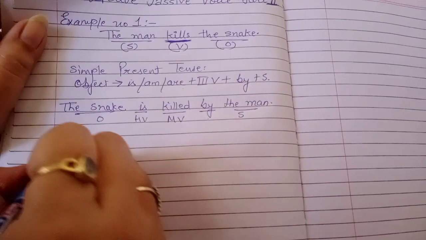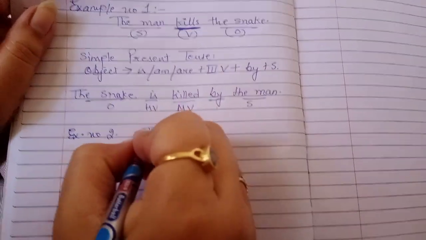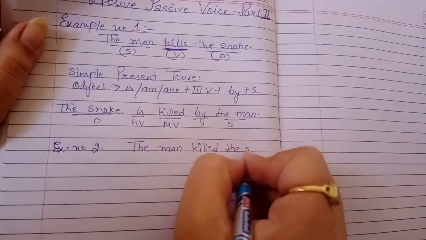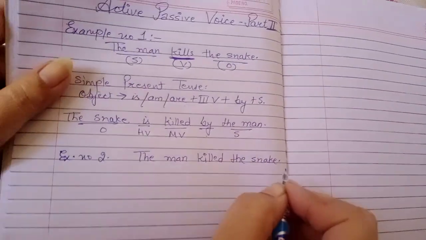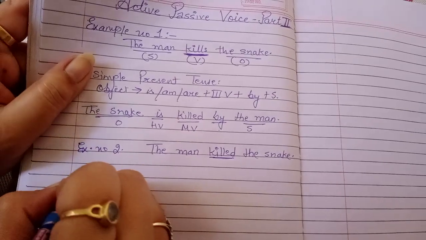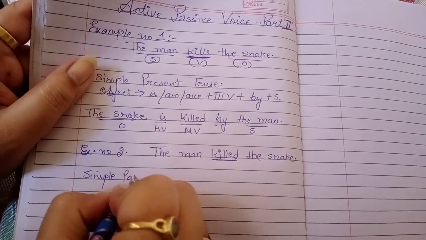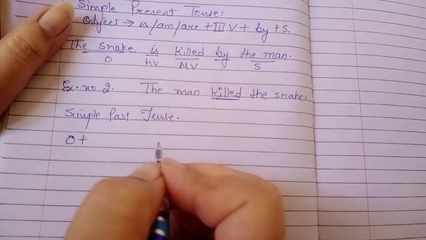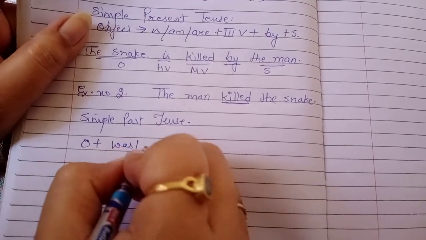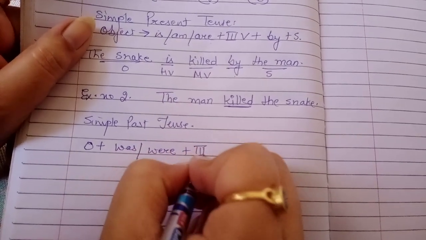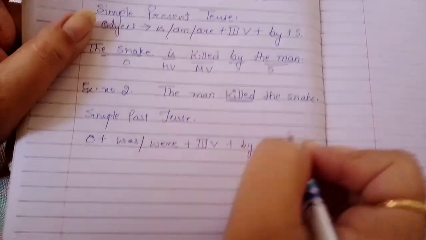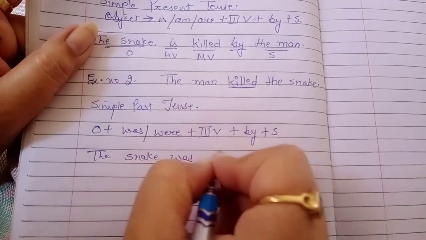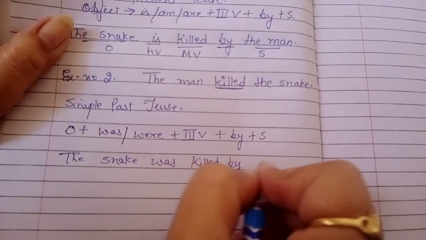Now, example number 2. The man killed the snake. Again, we have to identify the form of tense. It is past tense. Simple past tense. So now what will be the rule? Object, helping verb of past tenses was or were plus third form of verb plus by plus subject. So what will be the answer? The snake was killed by the man.